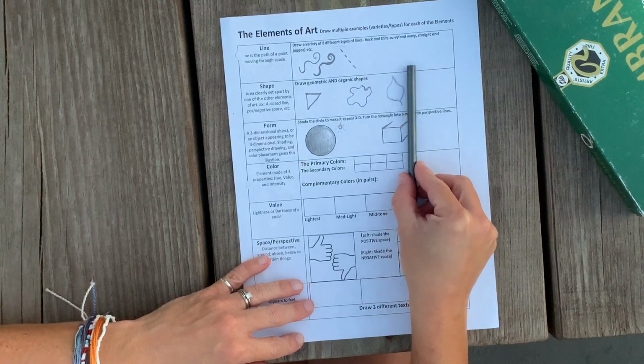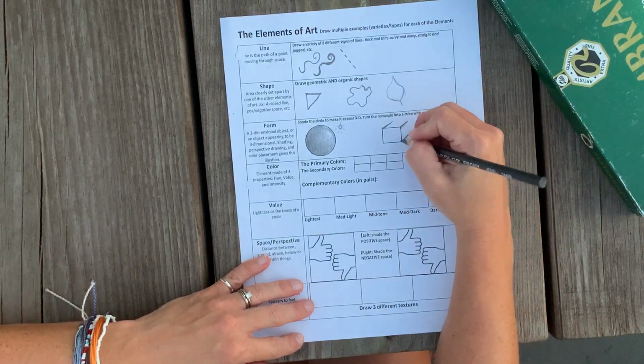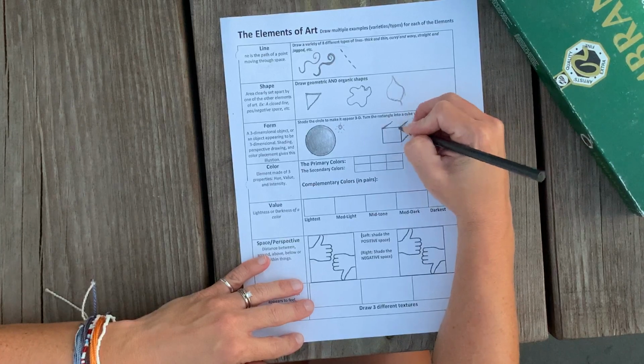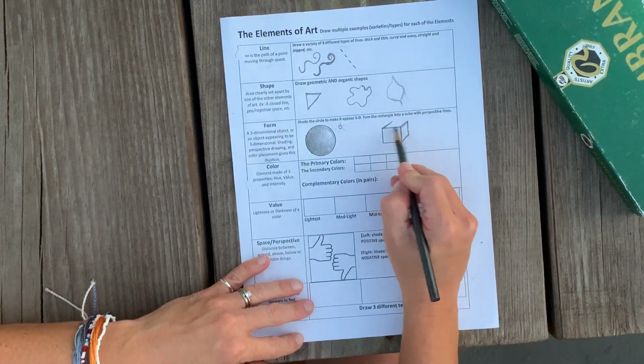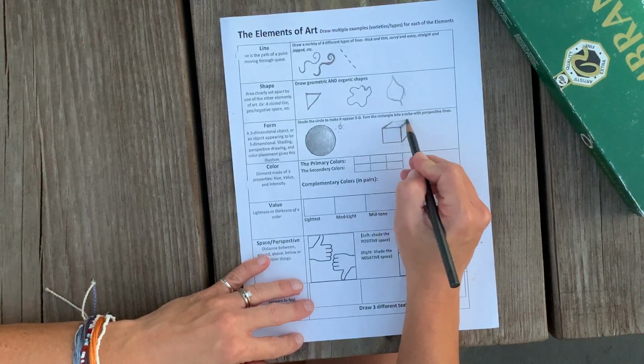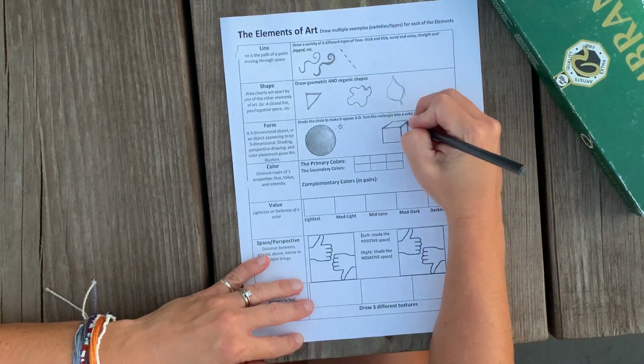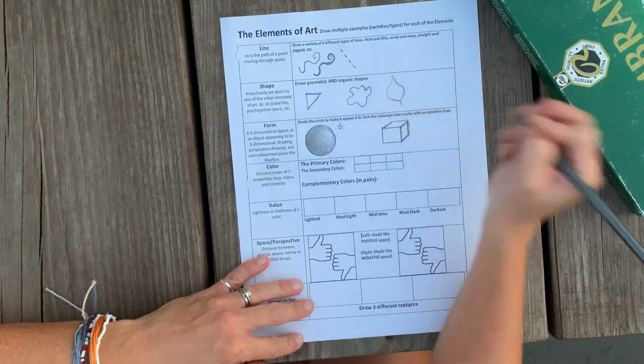And then I'm going to create a twin angle with this original shape. So like this tall vertical, I'm going to do the same thing right here. This horizontal, I'm going to do the same thing right here. And that will give me that three-dimensional cube.